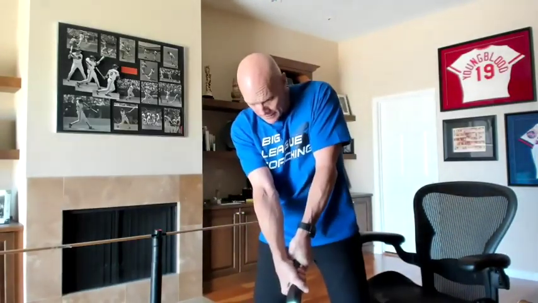So look at my hand position. I'm gonna point this light on the ground right here. Now look at my hand position. See my hand position? Same thing here. This is the way you control your hands in order to wait longer and be quicker than most hitters.